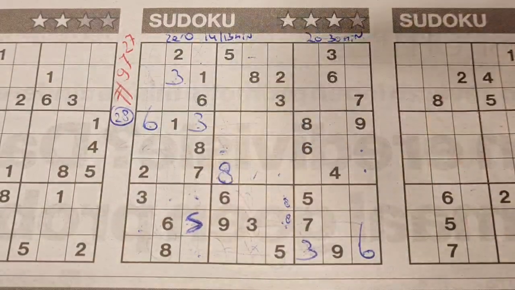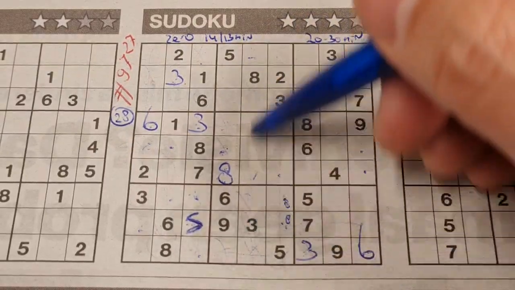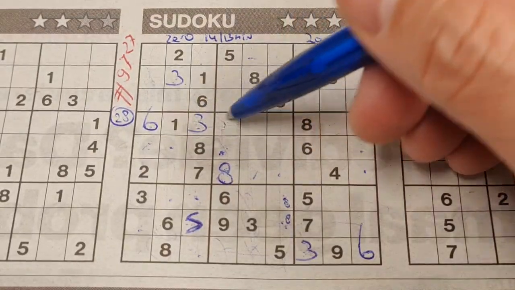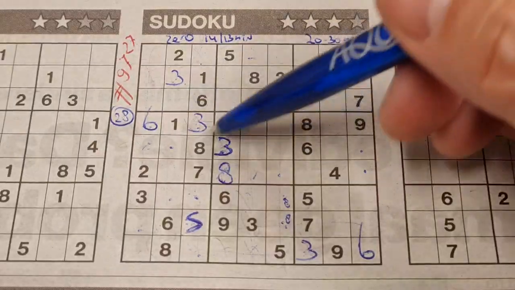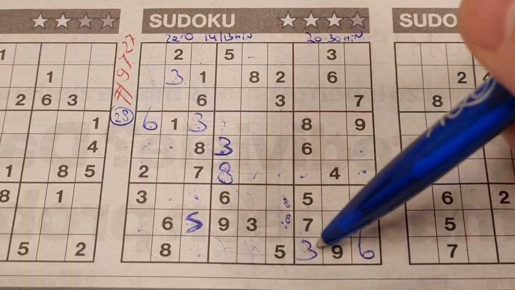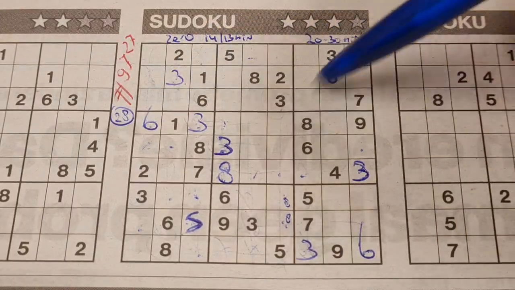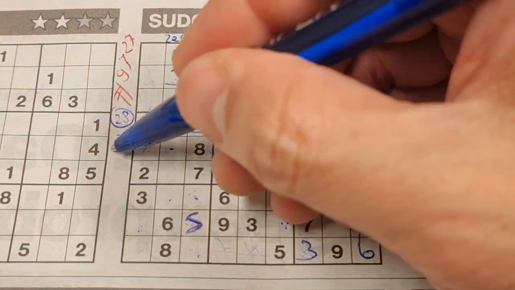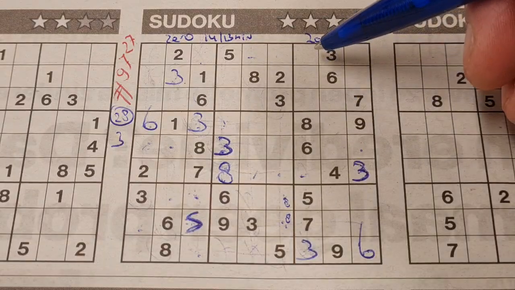9, 4, 5, 4. 3 in this column, 3 in the middle column. So the column next, the only 2 places left for the 3 should be here or there. We have a 3 in this row, no 3 there. 3 should be there. 3 in this row, 3 in the middle row, so the row below, the only 2 places left for the 3 should be here or there. We have 3 in this column, no 3 there, 3 should be there. And all the 3's are used. I can see digit number 1, number 3. Need a 9 there.